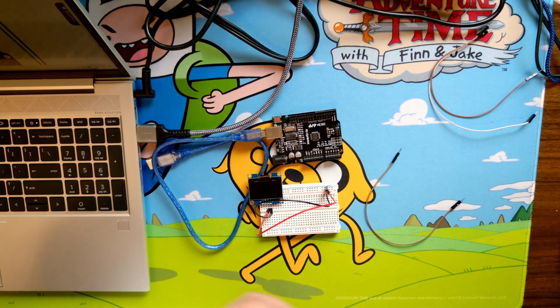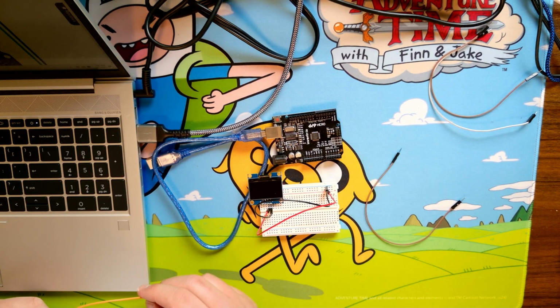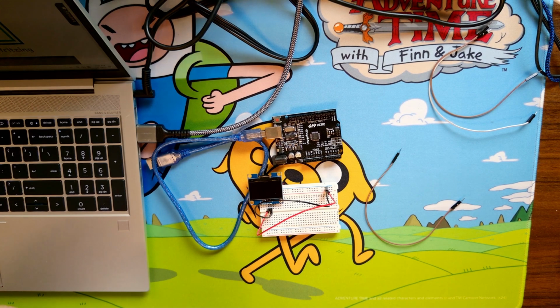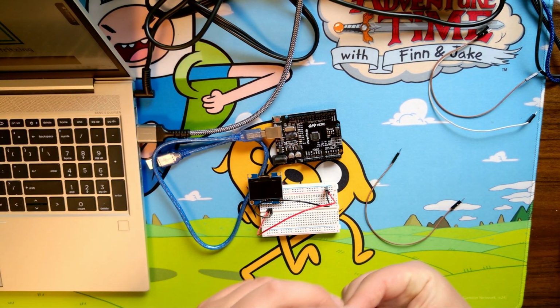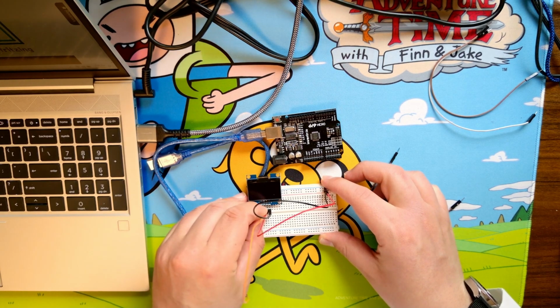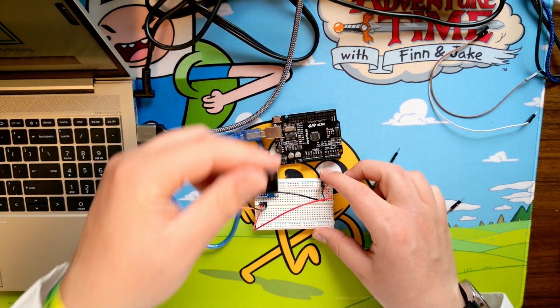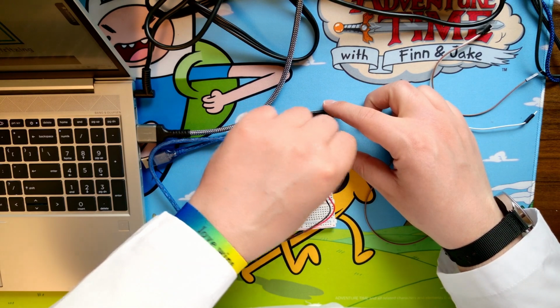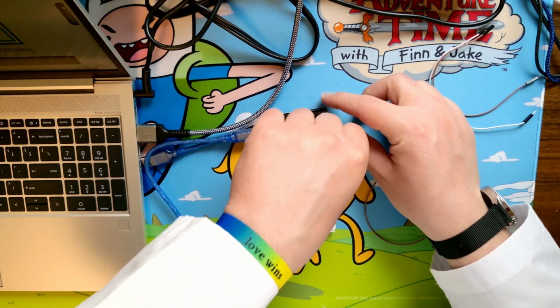Okay, so we need to plug the source clock, which in this example was the green wire, into the very bottom. So source clock is 3rd in line into 5th position on the analog side.